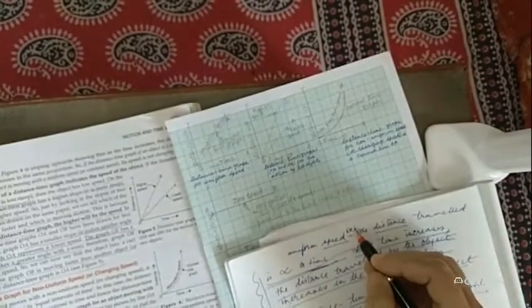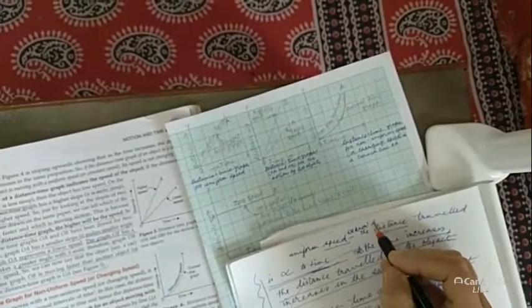And we know that the distance traveled is directly proportional to time. What do you mean by directly proportional between distance and time? You have to write: as the time increases, the distance traveled by the object increases in the same proportion.